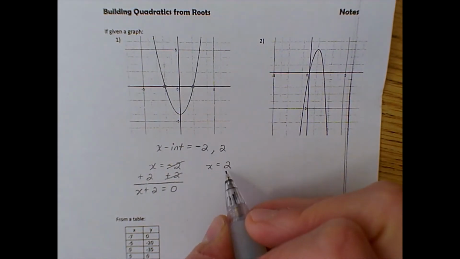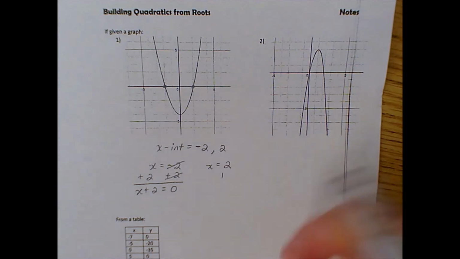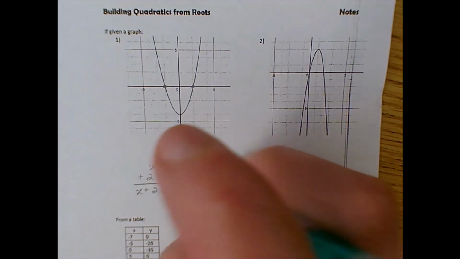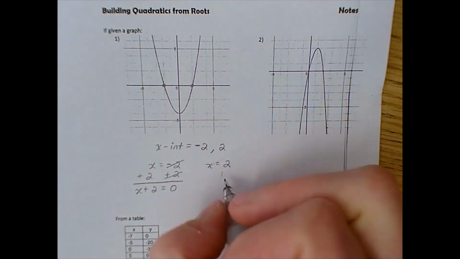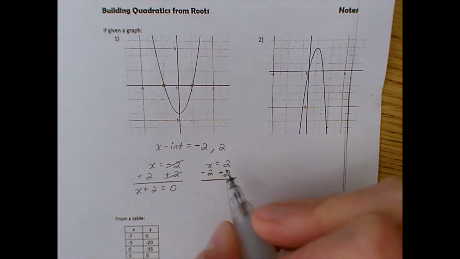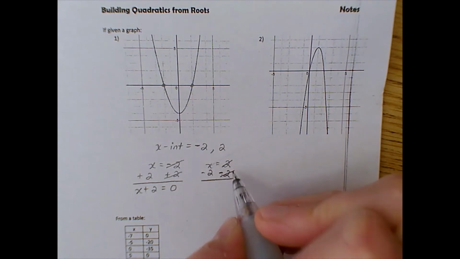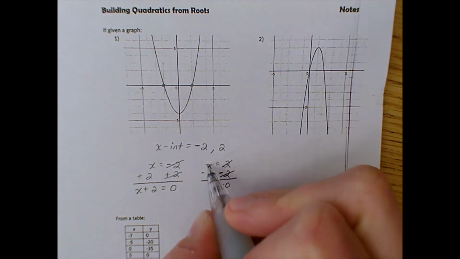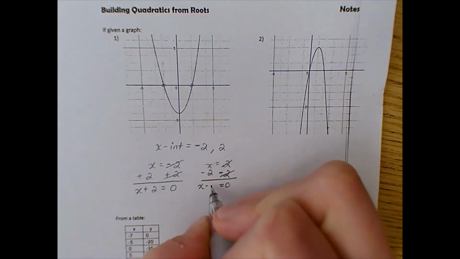This one, same thing. We've got to get this side to be 0. So we've got to do the opposite of this. It's a +2, so if I subtract 2, that'll do that. So subtract 2 from both sides. 2 minus 2 is 0, which is what I want. And then these won't combine, so we just write it out.